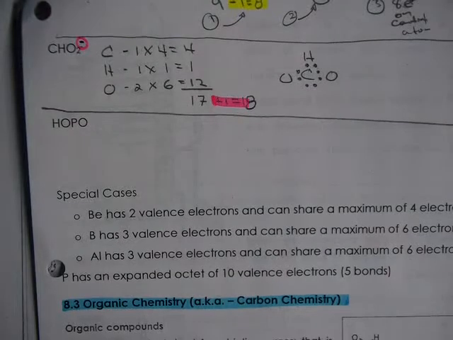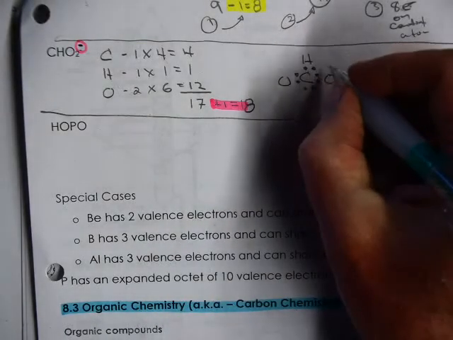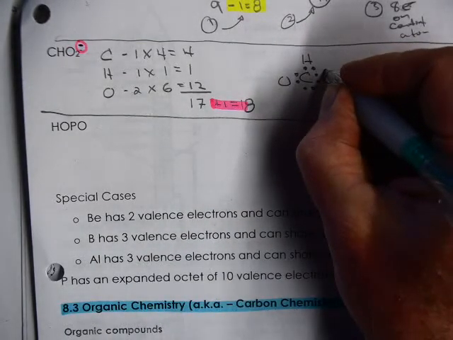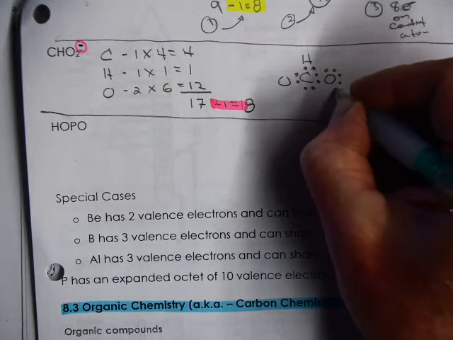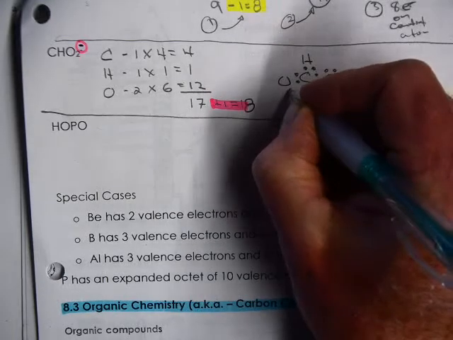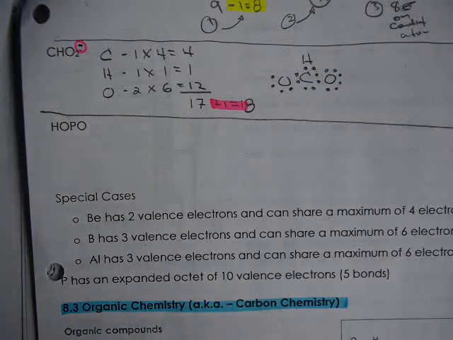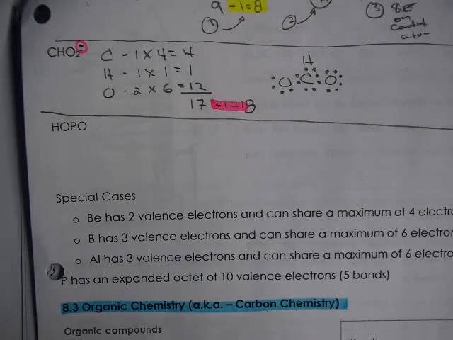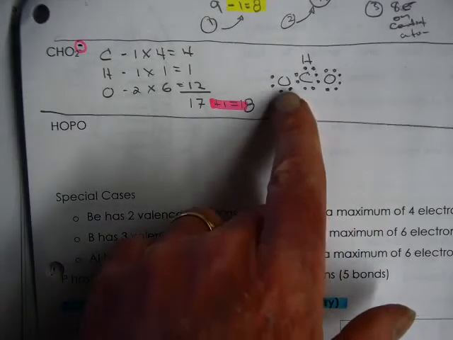I've got how many left over? 10, right? Okay. So I'm going to do 1, 2, 3, 4, 5, 6, 7, 8, 9, 10. Okay? Am I there yet? No. Why not? Why is this not right? There's not enough electrons in the valence of the oxygen. That's right. I've only got 6 electrons on this.